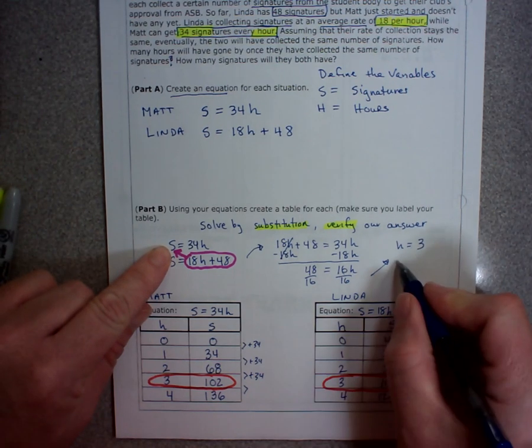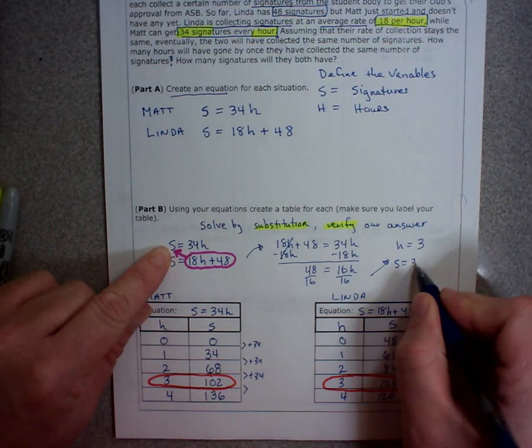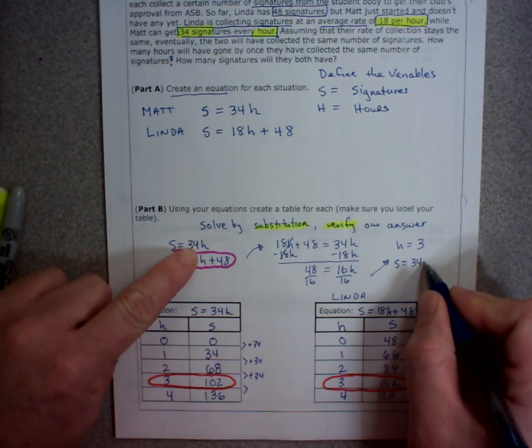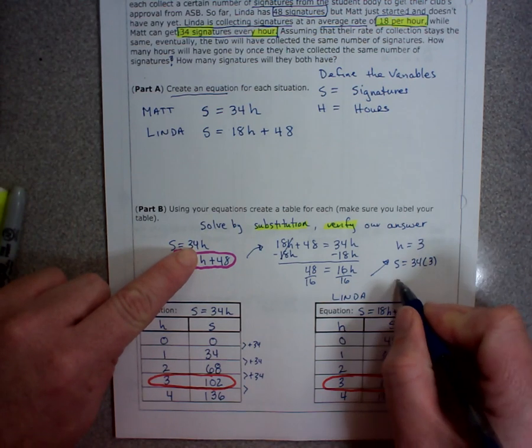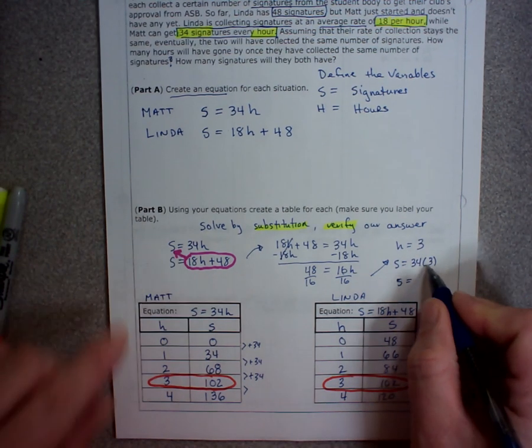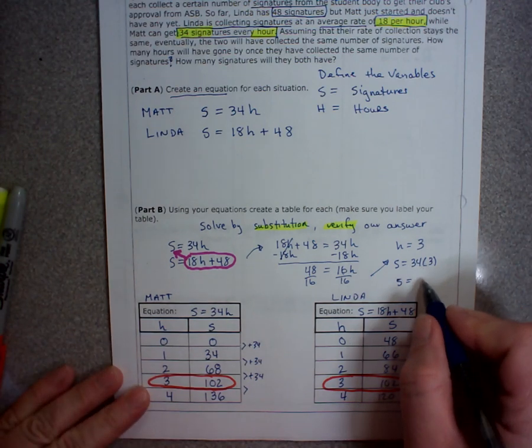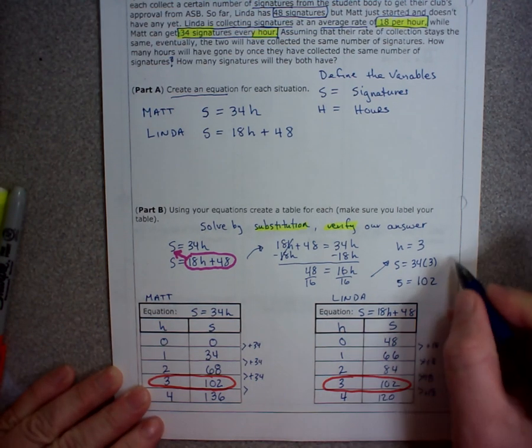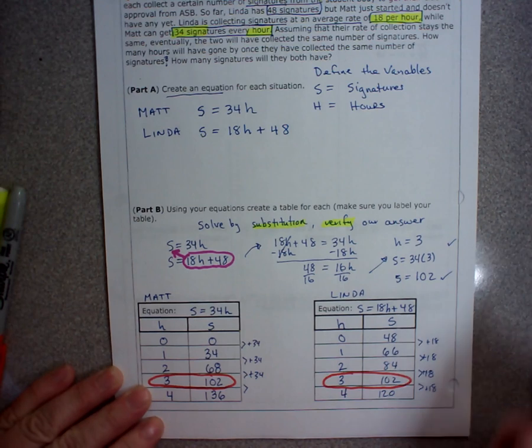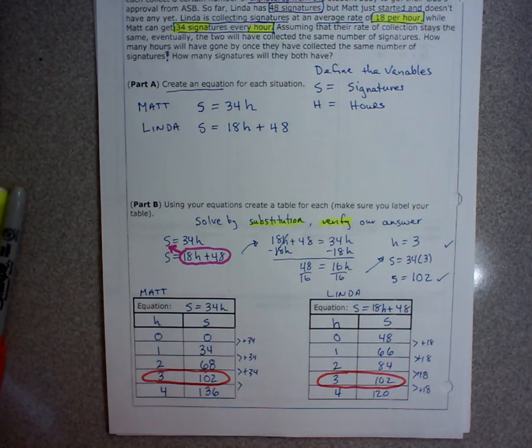Now I can find S. It's equal to 34 times H. So S would equal 3 times 30 is 90, 3 times 4 is 12, so 90 and 12 is 102. So I've checked my hours, I checked my signatures. I know I'm on the right track to getting a very good score.